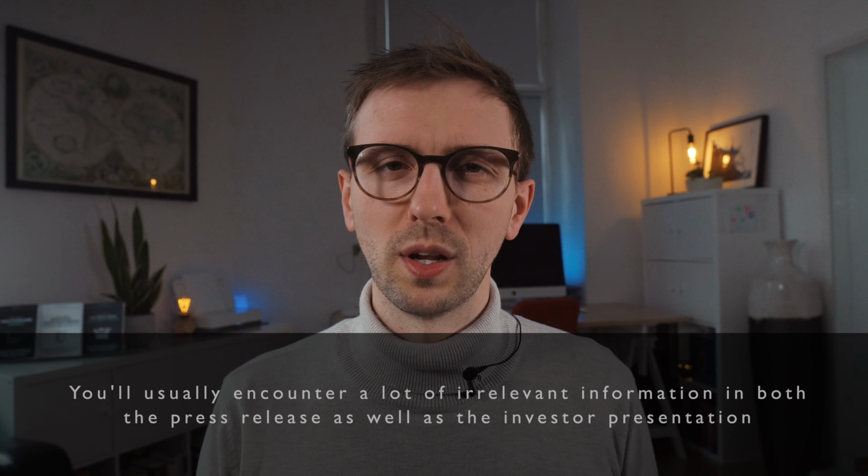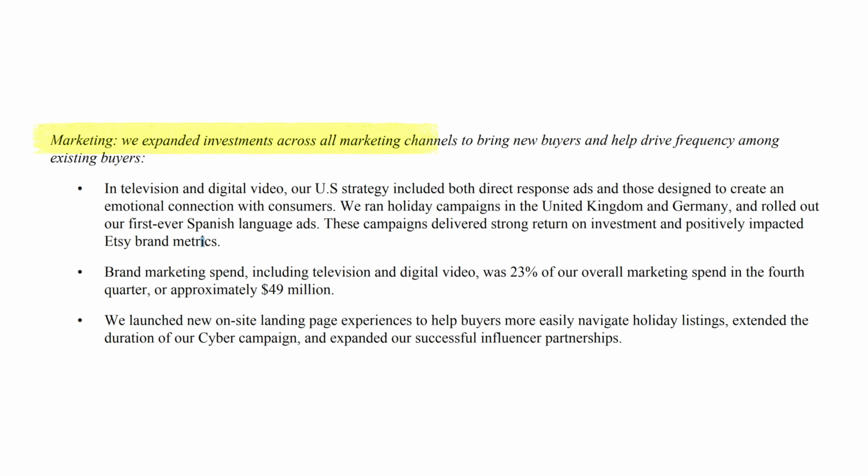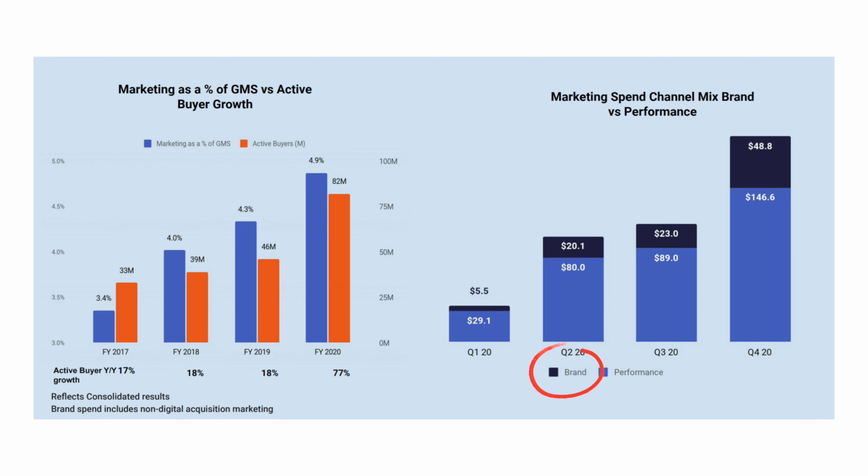Just to use Etsy as an example here, let me show you what I found noteworthy in their most recent Q4 documents. First of all, there will be a lot of irrelevant details in both the press release as well as the presentation. Keep in mind that as investors, we mainly care about the long-term vision of management and the long-term development of the enterprise. Even though it's not incredibly relevant, what I found interesting in Etsy's documents was that management wants to continue its marketing spending and allocate more money towards top of the funnel marketing, which basically refers to efforts that are focused on increasing brand awareness.